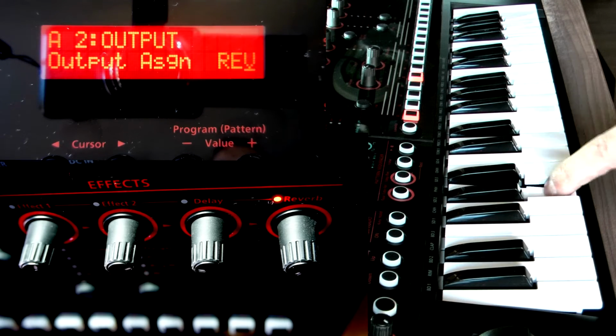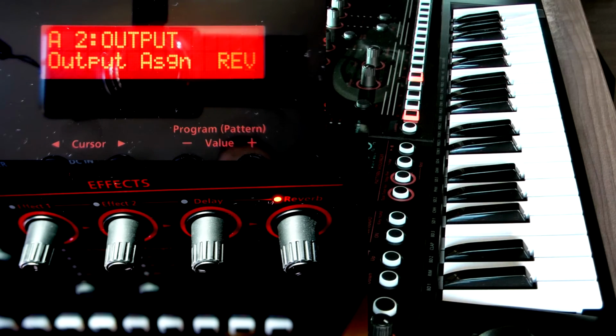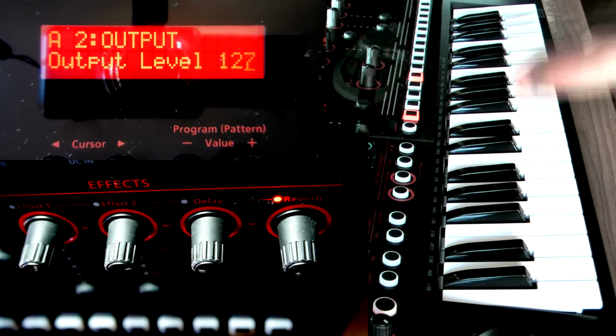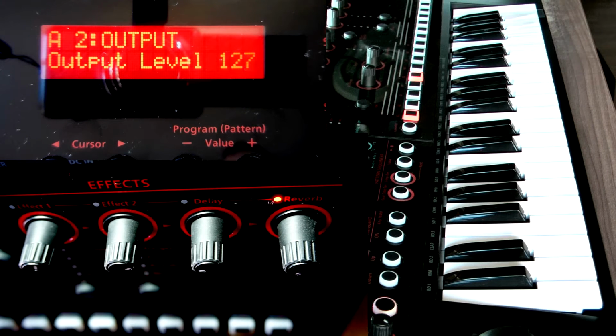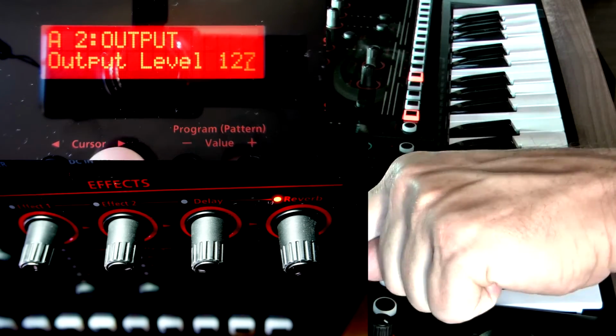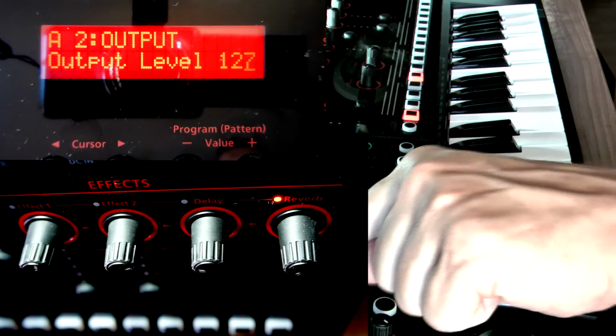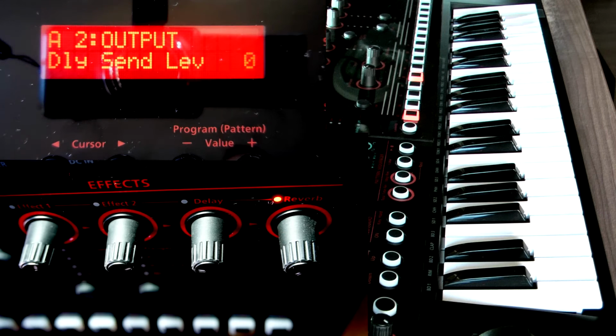And I'm going to go to A2. And A2 we can see reverb is on, so we know that there's reverb applied, although we don't know how much. So I've scrolled to the right, and it says output level is 127. So we know that it's at full volume, and we can lower that volume by lowering the amount here. But that's the overall output level of that particular A2. And A2 is snare drum 3. Now, if we look at the output, the delay send level is at 0.